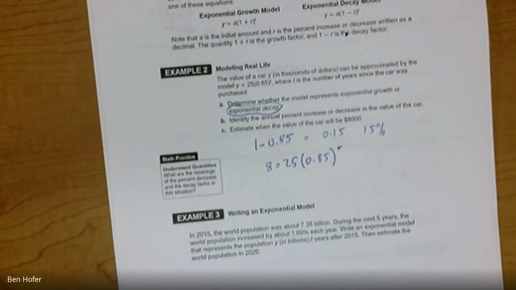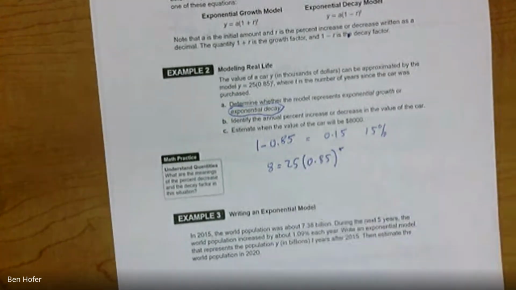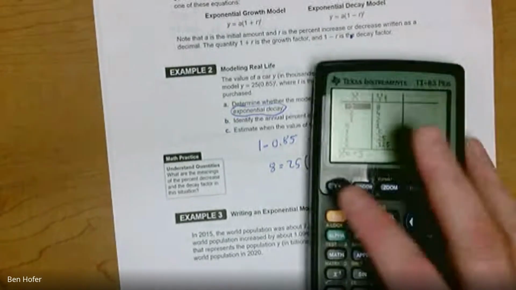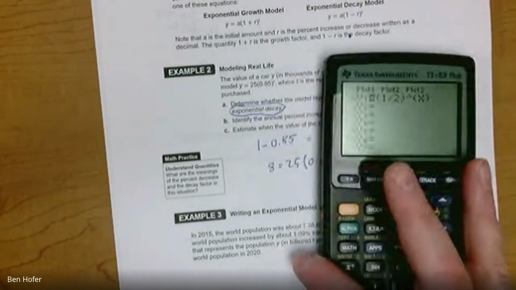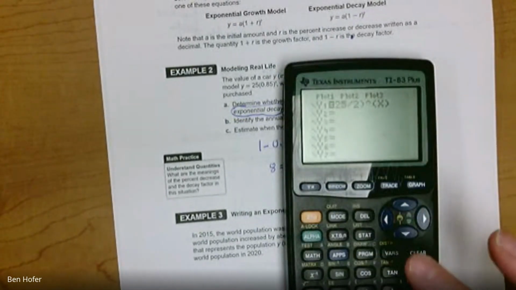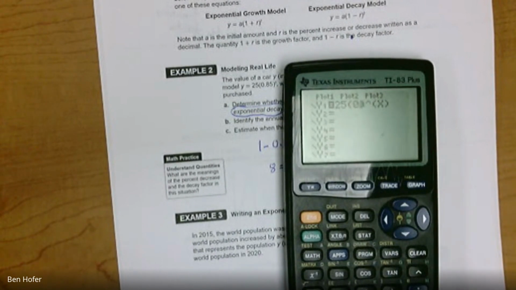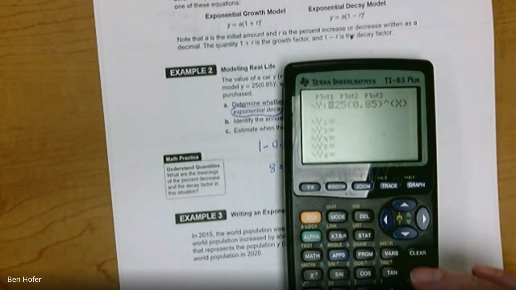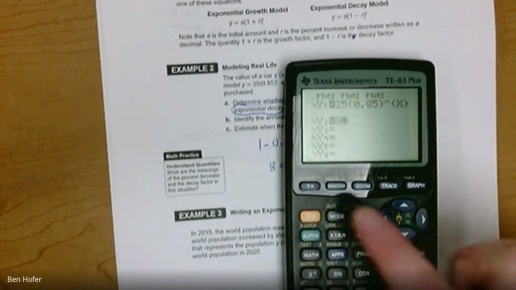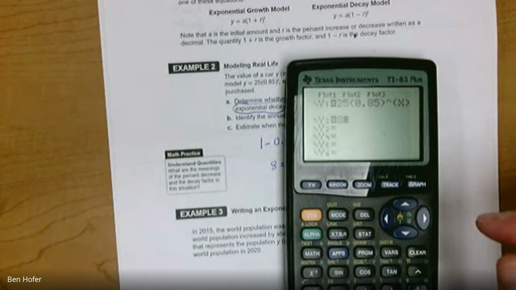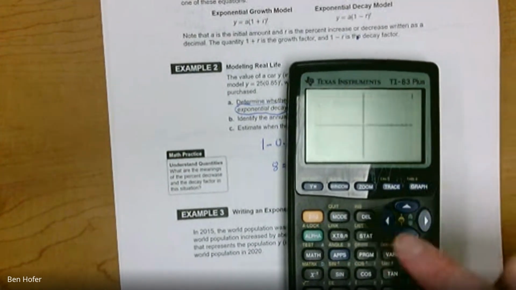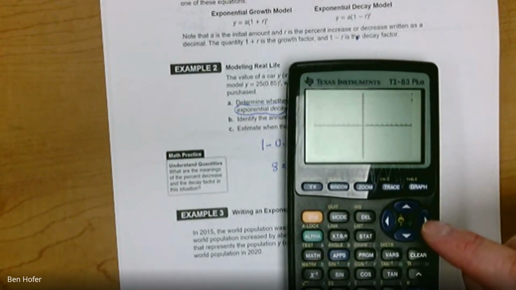So the best way to do that would be to come right back into our calculator. I would do 25 times the 0.85 to the x power. So I enter that in, and then 8 in my y2.